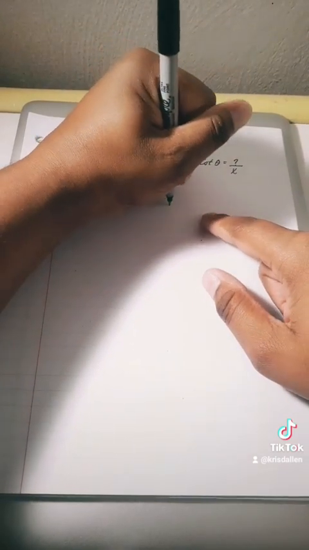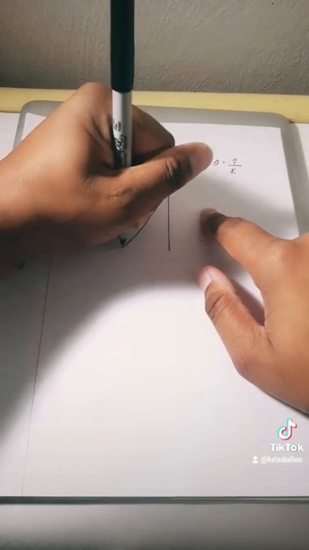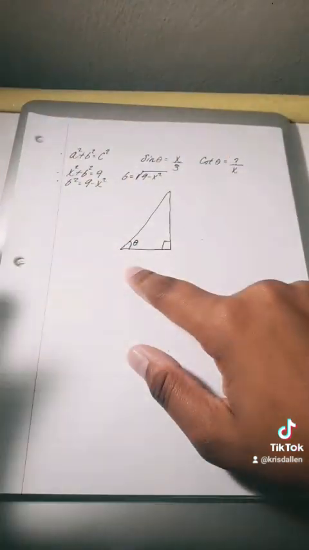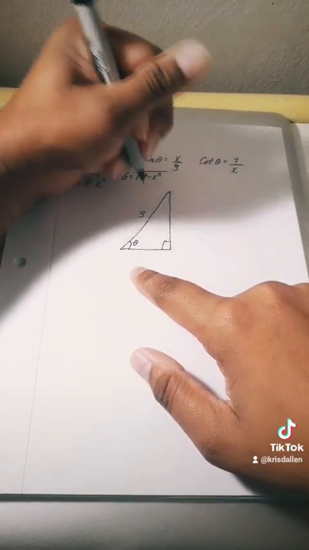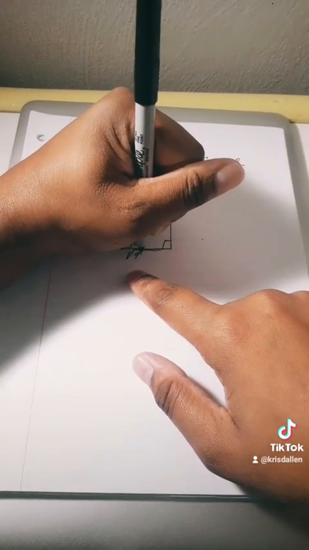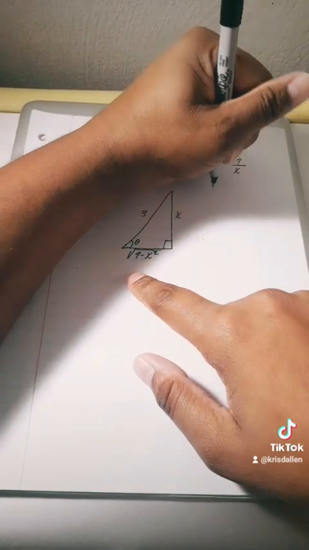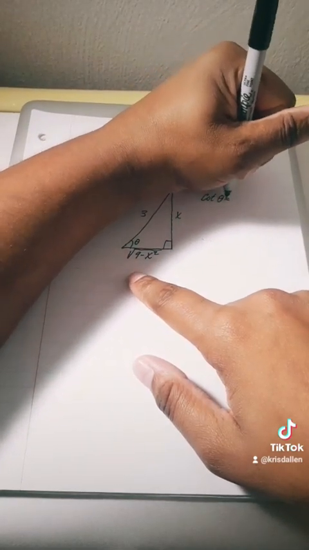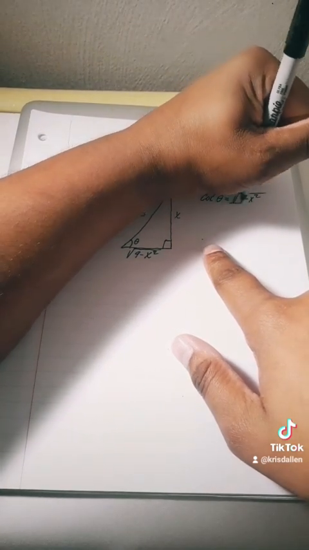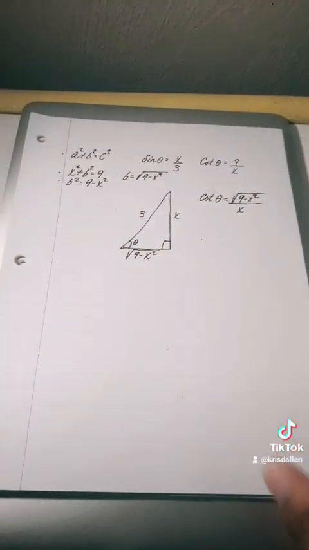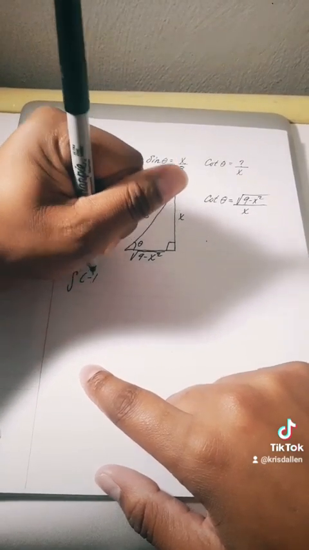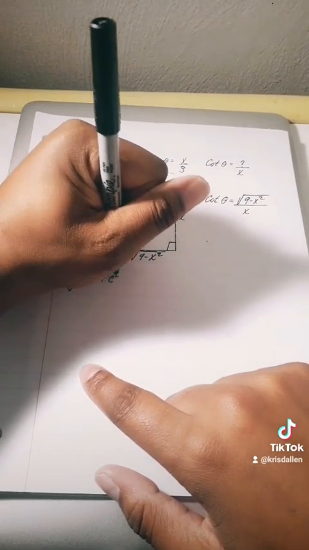And just to give you a little bit of a visual as to what the triangle should look like, we're of course dealing with a right triangle. We know that the hypotenuse is 3, the opposite side is x, and we now have the adjacent side, which is the square root of 9 minus x squared. And so now we have cotangent theta, and cotangent theta would just end up being the square root of 9 minus x squared all over x.